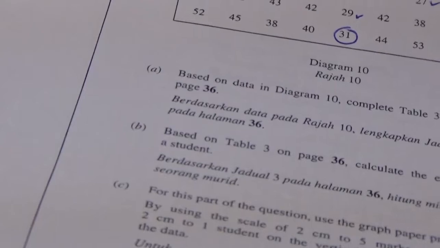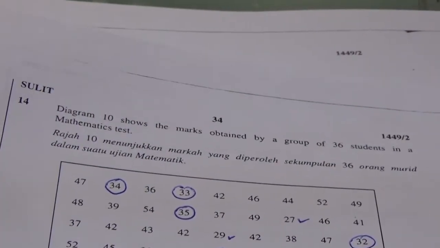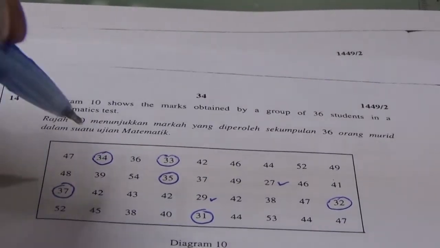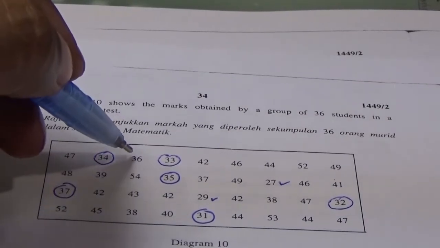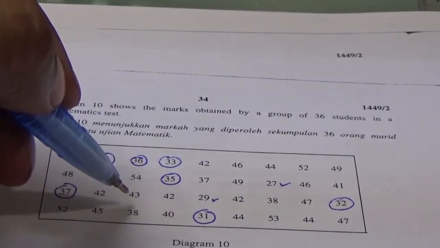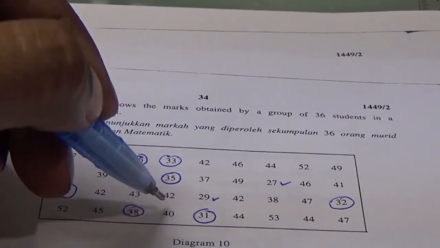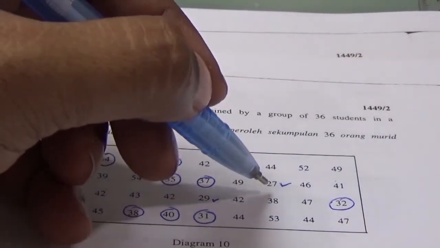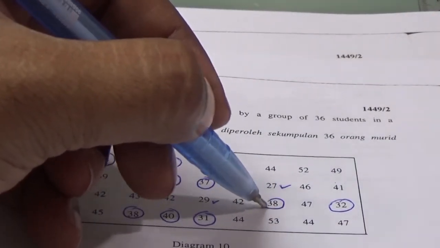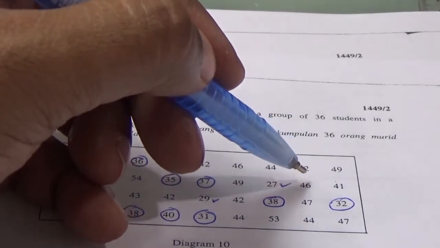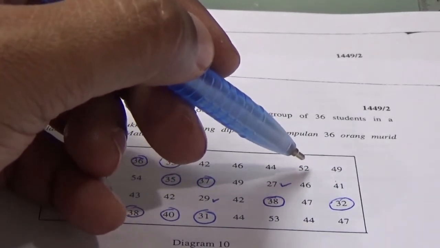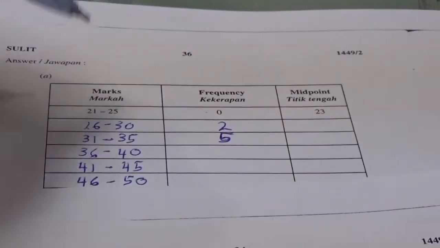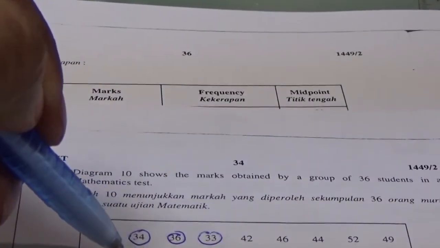Then 36 to 40, we have 1, 2, 3, 4, 5, 6, and so 6 for 36 to 40.